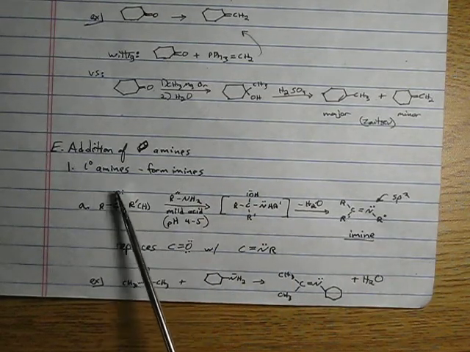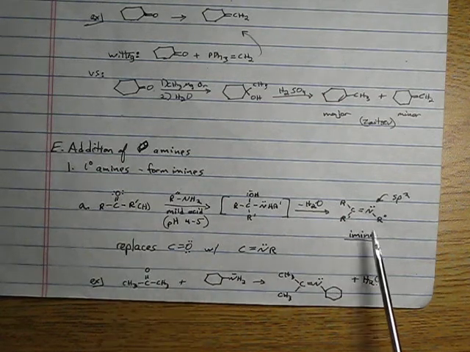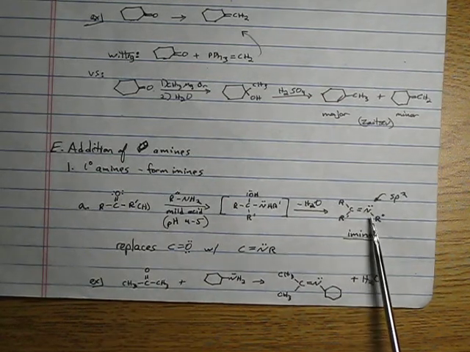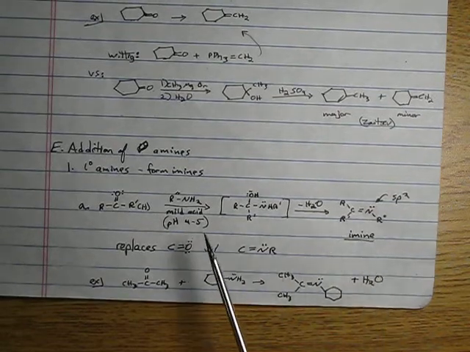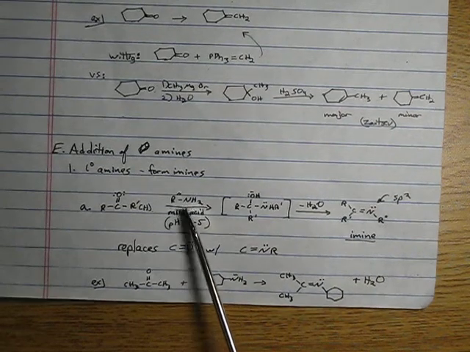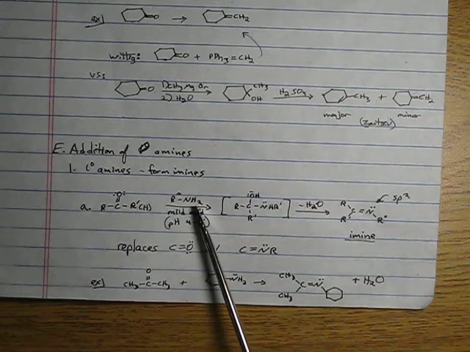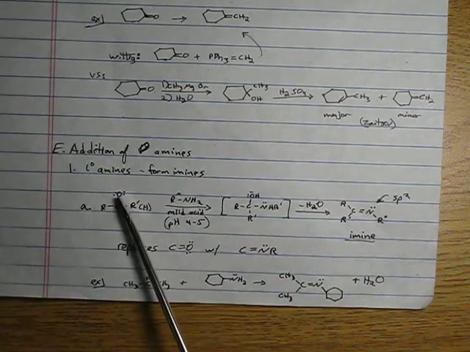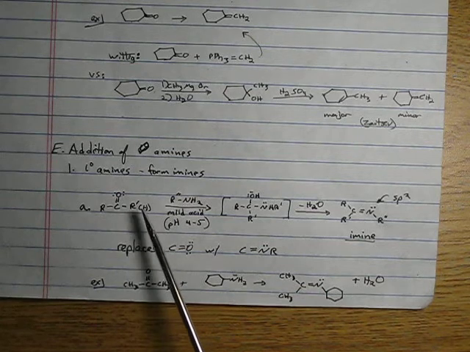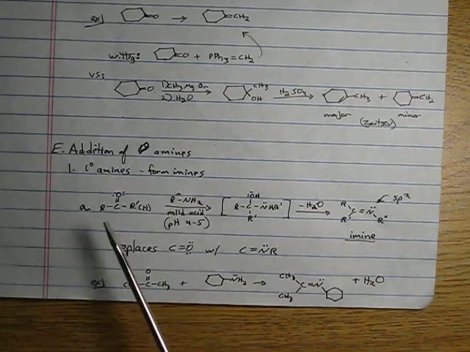The carbon double bond oxygen will be replaced with the carbon double bond nitrogen of the amine. We had one R group on our amine. That one R group stays. These two hydrogens are gone. This oxygen is gone. Yeah, that's water. Two hydrogens and an oxygen is water.